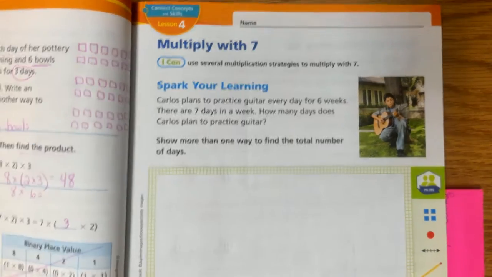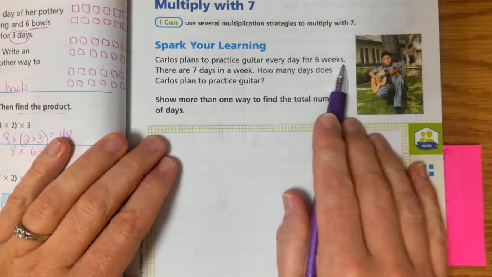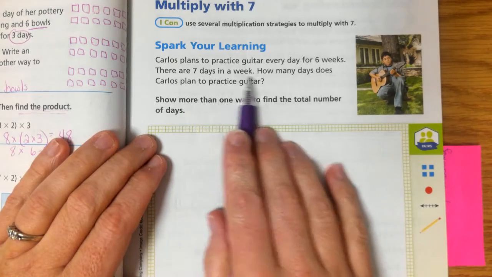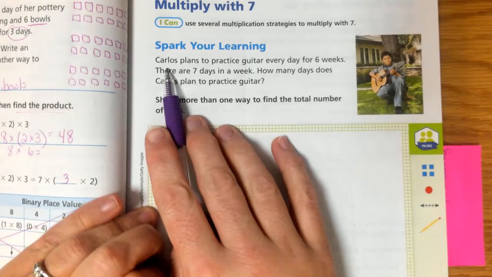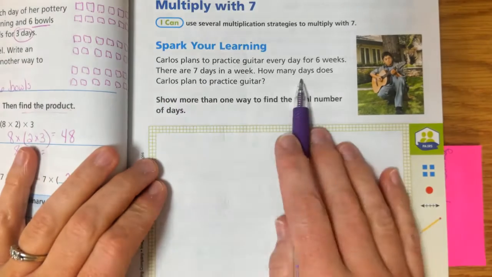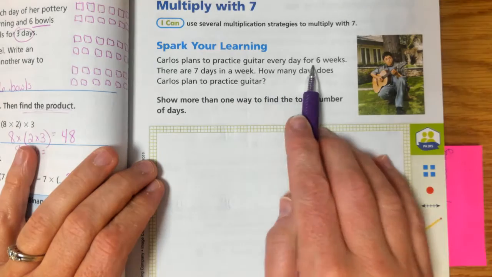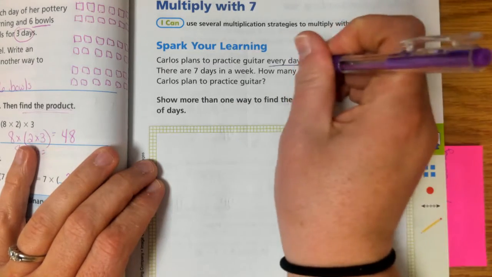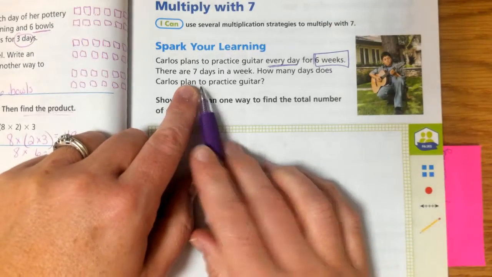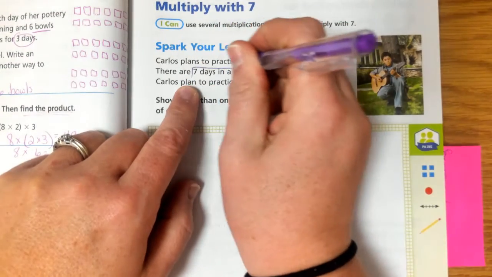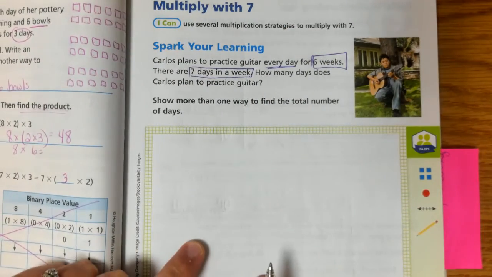number 7. So Carlos plans to practice guitar every day for 6 weeks. There are 7 days in a week. How many days does Carlos plan to practice guitar? So let's look back at the problem again so we can figure out what we need to be doing. So we know that he plans to practice guitar every day, every single day, for 6 weeks. And we know that there are 7 days in each week. So how many days does Carlos plan to practice guitar?